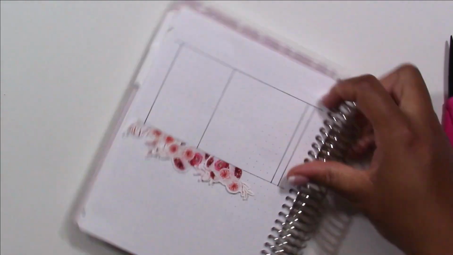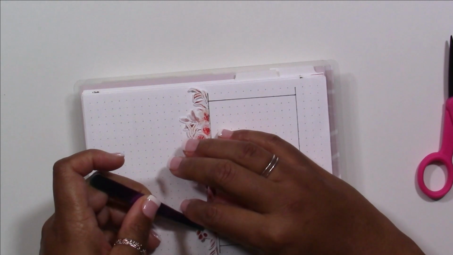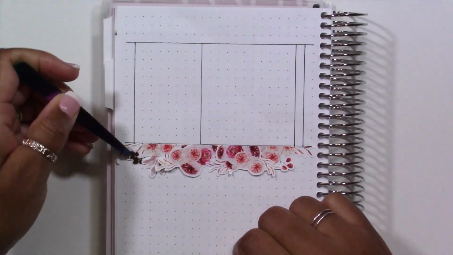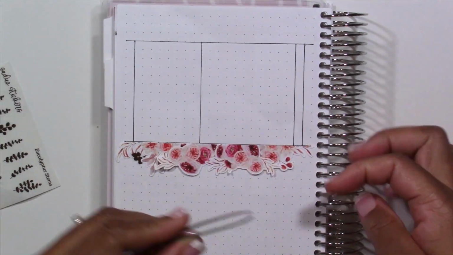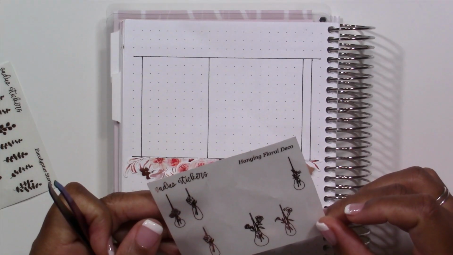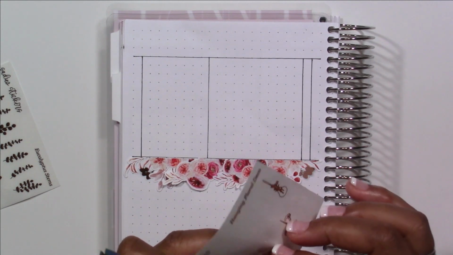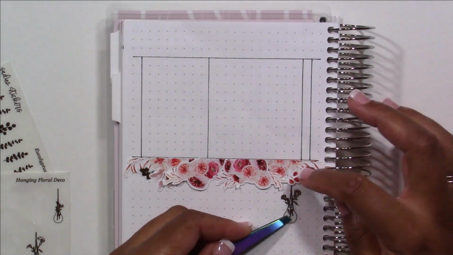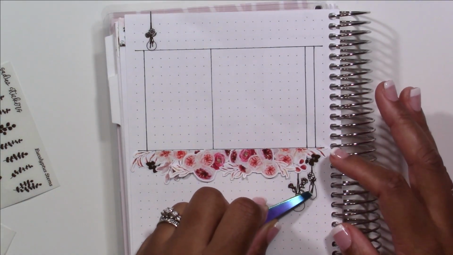I started off by drawing in the grid, which is where I'll be tracking my orders for the month, and I just use a pen and a ruler to create my own little grid section to give me a place to write everything down. Then at the bottom of that, I decided to embellish it with some beautiful colorful florals from the deco sheet, and then I added in some foiled florals, or I guess eucalyptus leaves, to give it a nice pop of foil behind the colorful florals.